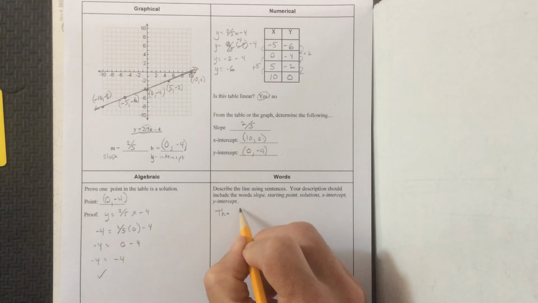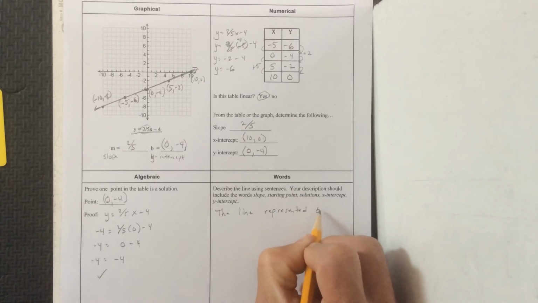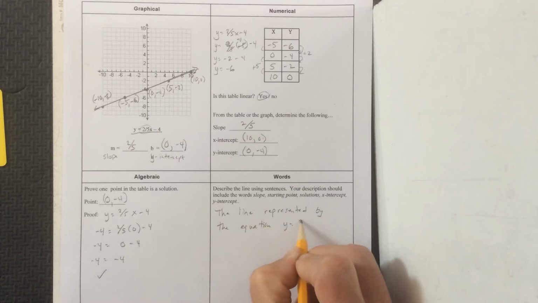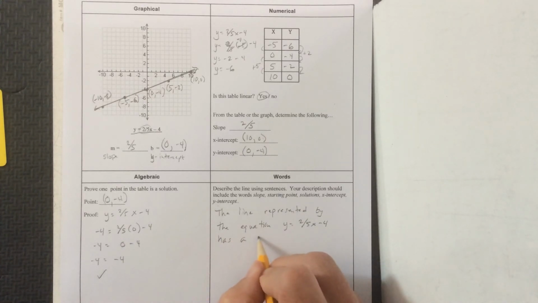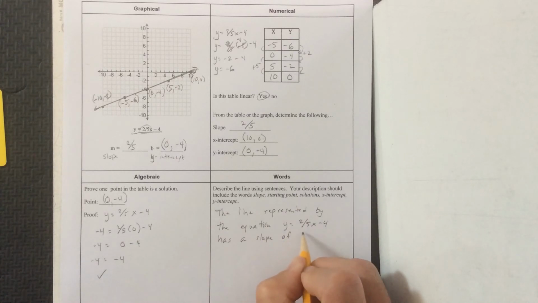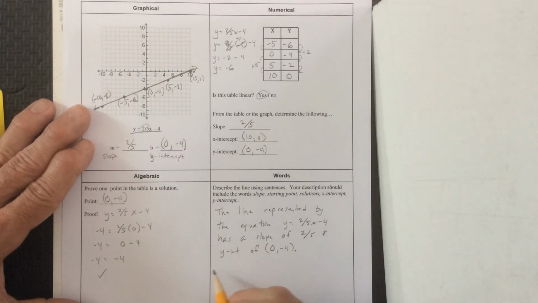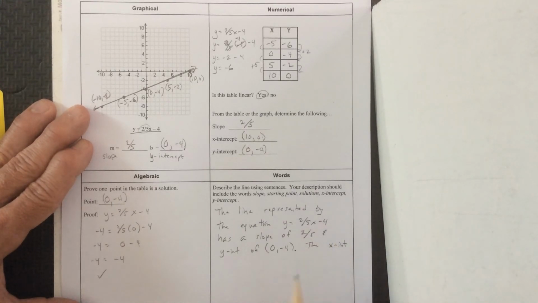So the line represented by the equation y equals 2/5 x minus 4 has a slope of 2/5 and a y-intercept of 0, negative 4. The x-intercept is 10, 0.